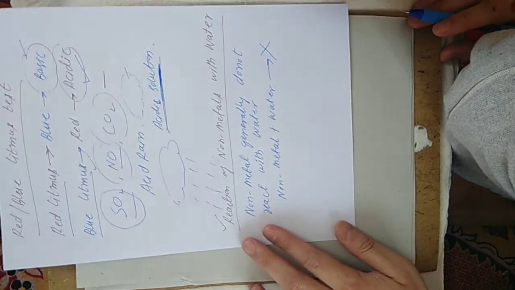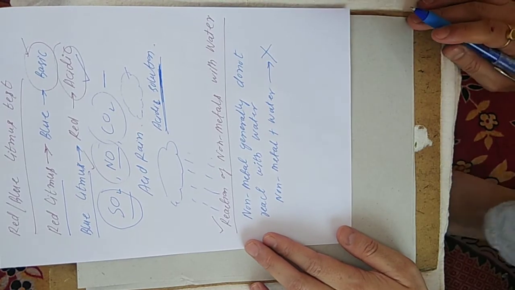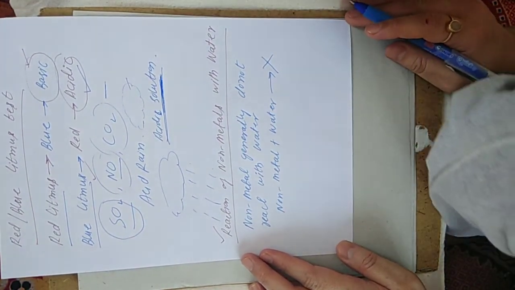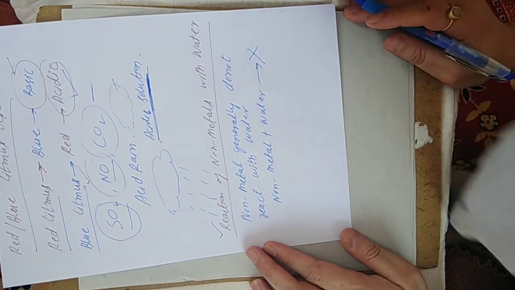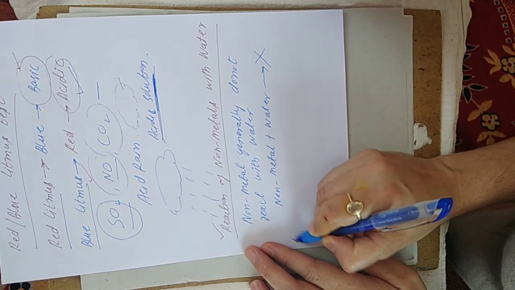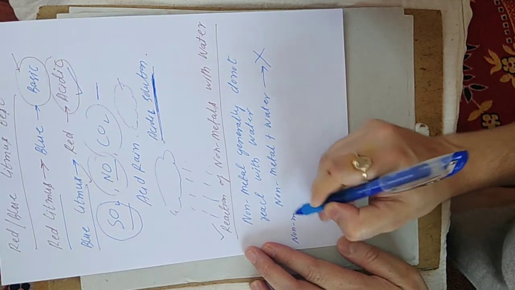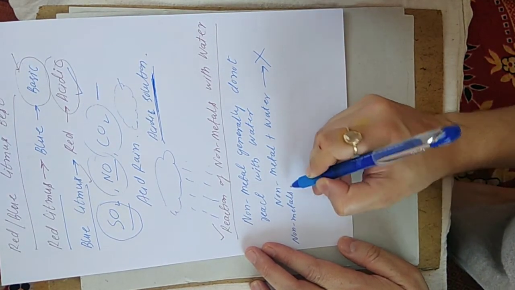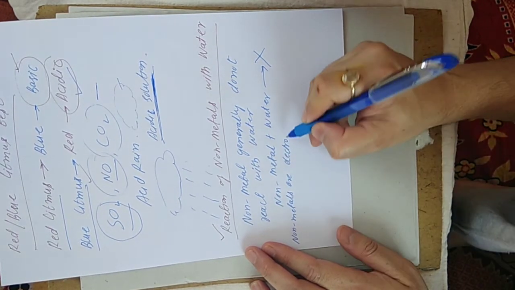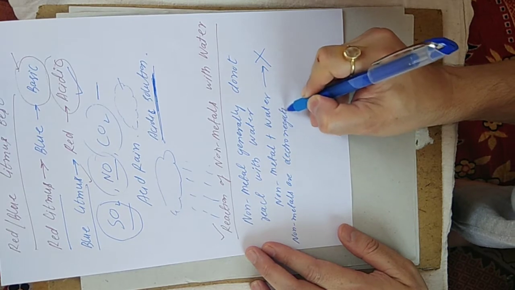And there is a reason for that. What is the reason? We have seen the definition of non-metal: non-metals are electronegative, right?